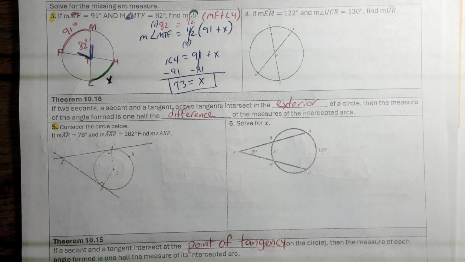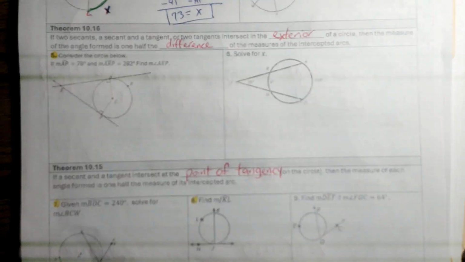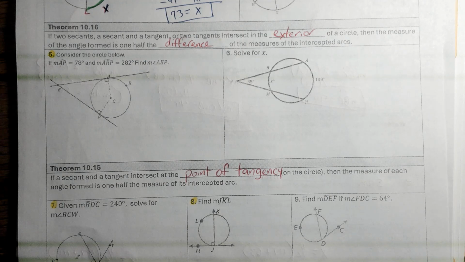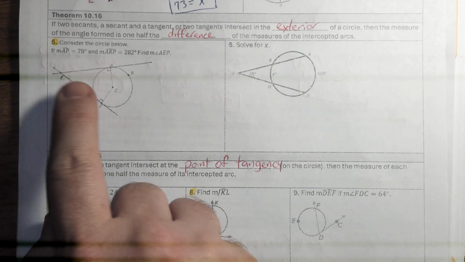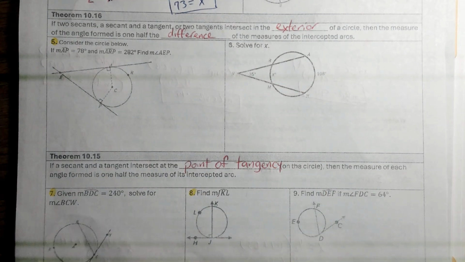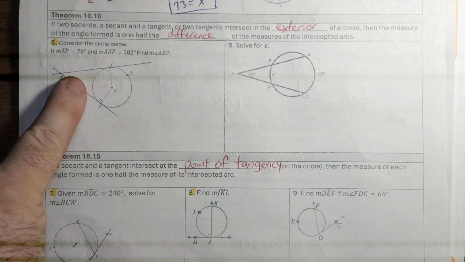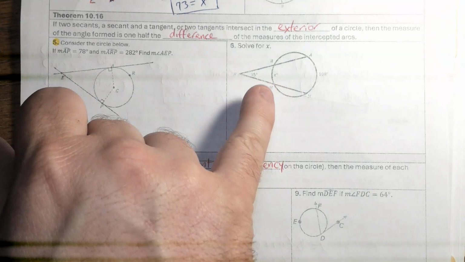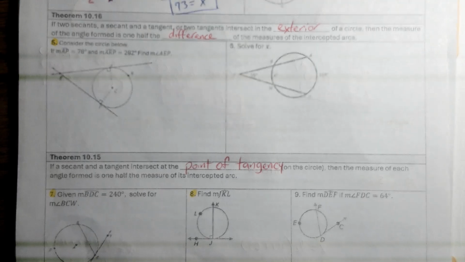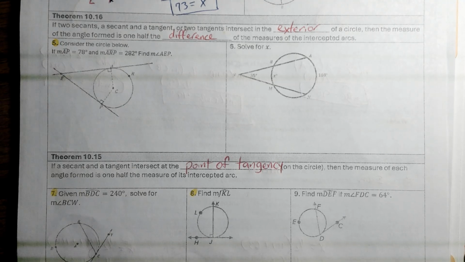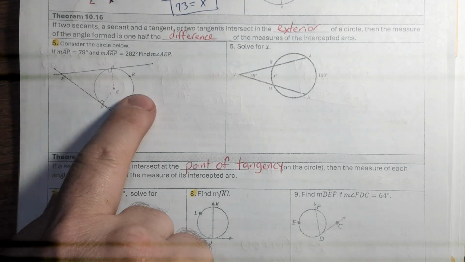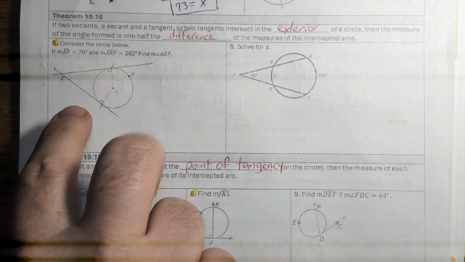All right, scooching down a little bit. Still on page 6. Theorem 10.16. If two secants, a secant and a tangent, or two tangents, intersect in the exterior of a circle, so outside, right here, then the measure of the angle formed, so this angle, or that angle, is half the difference between the intersected arcs. So you're going to subtract these two guys, and it's going to be half the difference of those.